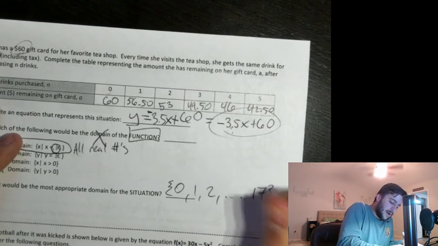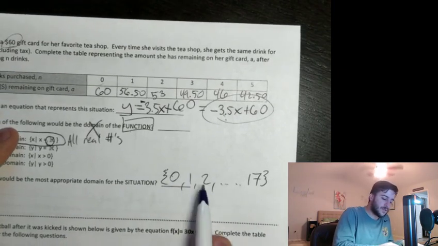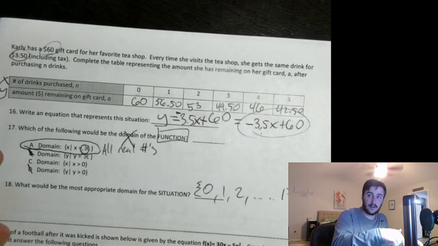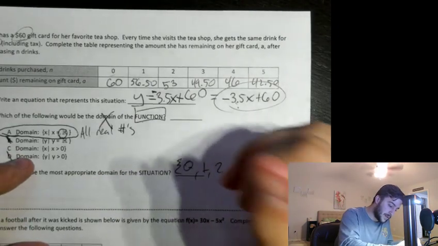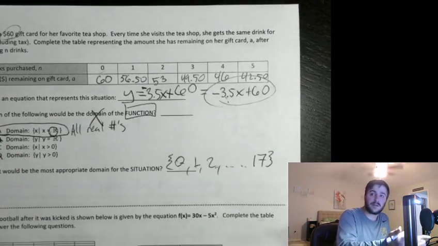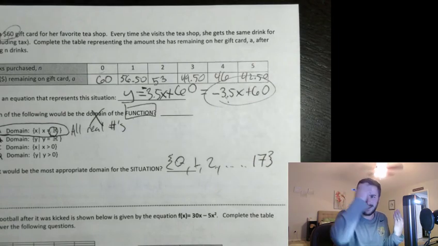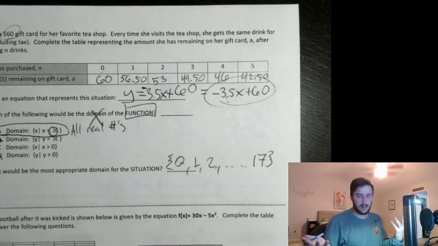So you can buy anywhere from 0, 1, 2, 3, all the way up to 17 drinks, and that's what makes sense for the situation, okay? What makes sense for this situation is that we can only buy specific numbers all the way up to 17, because any less than that, or any more than that, we don't have any money left on our gift card, and that doesn't make any sense. Negative money on a gift card doesn't make any sense, okay?